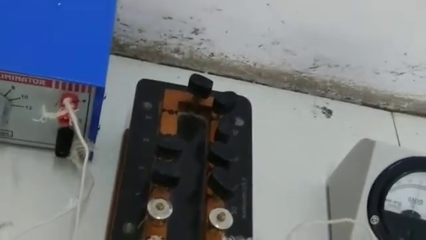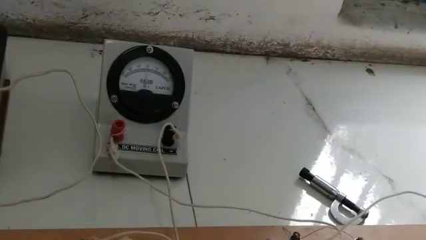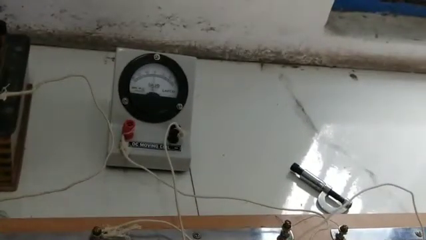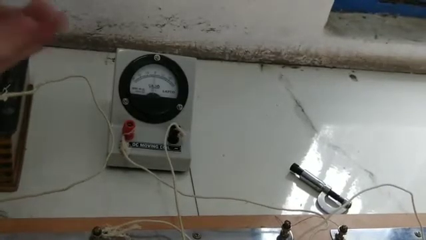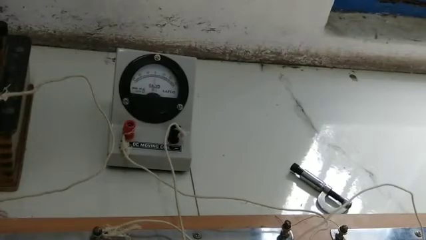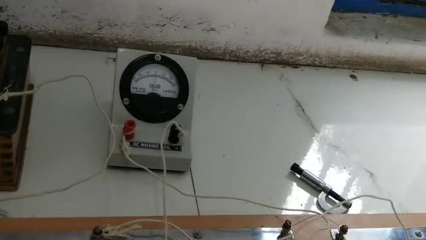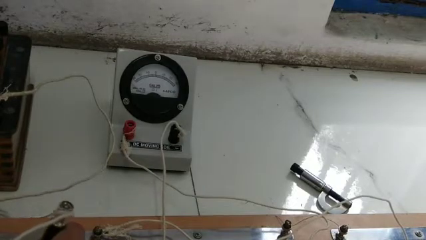Now, in the same way I'll proceed. The rest of the arrangement will remain the same, but I need to find the balancing length. Balancing length is the length where the galvanometer stops showing any deflection. The resistance which I have taken out from the resistance box is 7 ohm. You can see the keys here. Now I'll find the balancing length. I'm sliding it here, and I'll put this on. You can see the length. Now the galvanometer is not showing deflection.